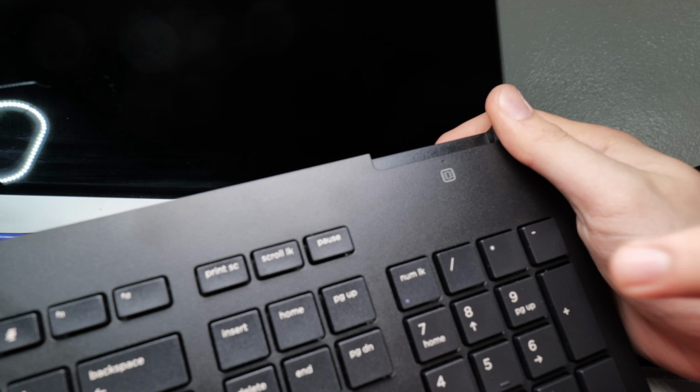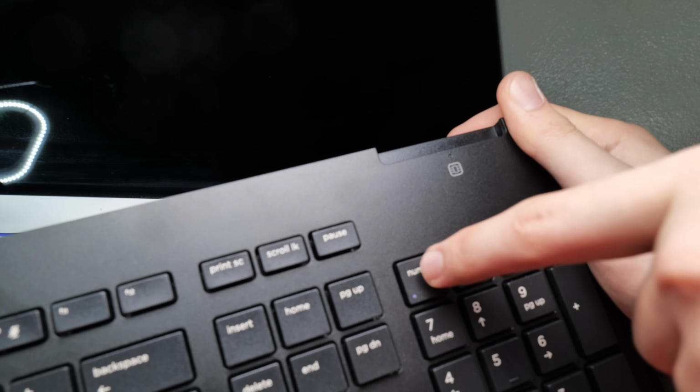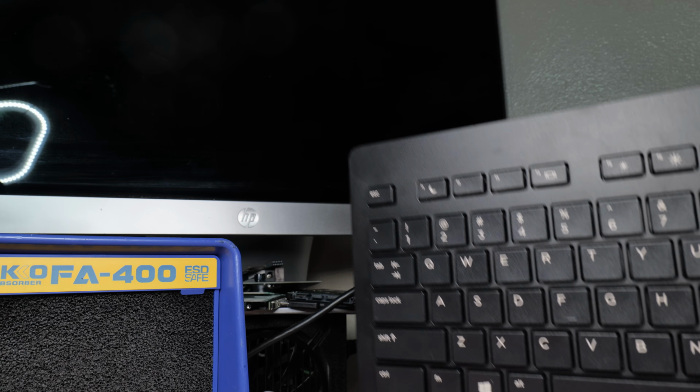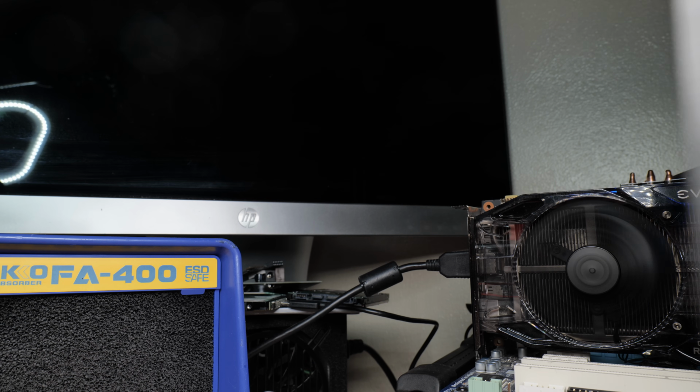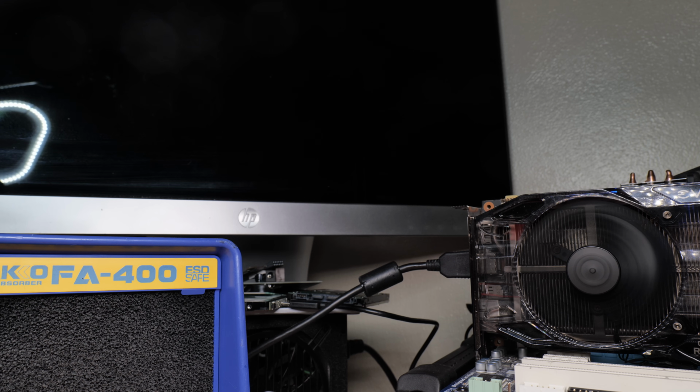We can see that the num lock light is on, and again, no response. And so we can tell that the computer itself has stalled. In fact, let's try resetting the computer. Let's try turning it off and on to see if it can actually be detected this time.